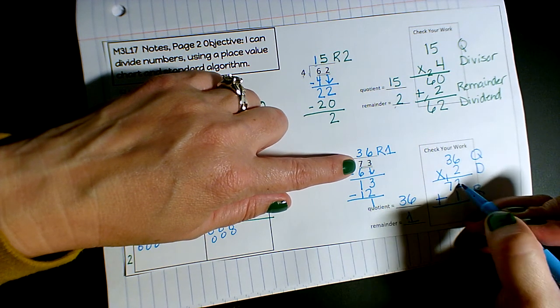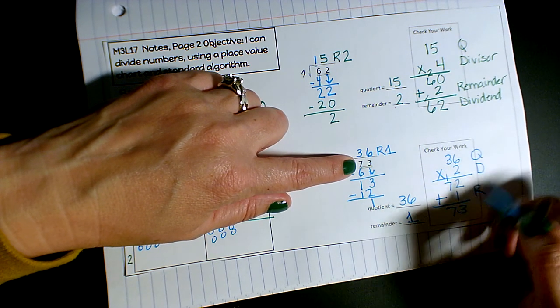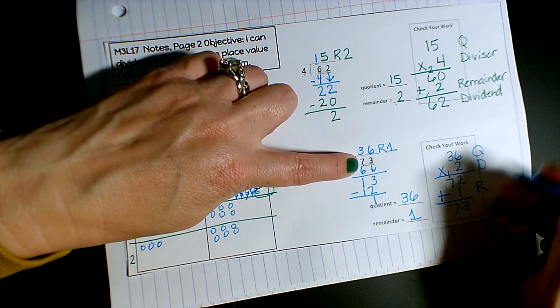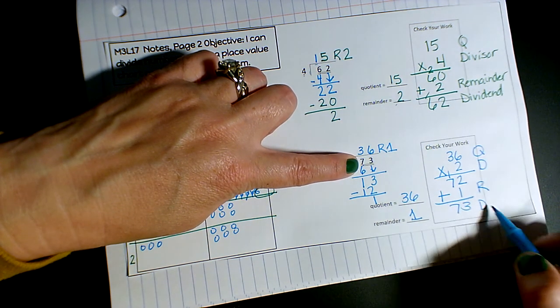Plus 1, so there's my remainder. 2 plus 1 is 3. Carry down the 7. 73. Did I find my dividend? I sure did.